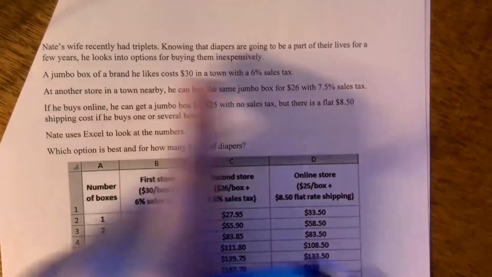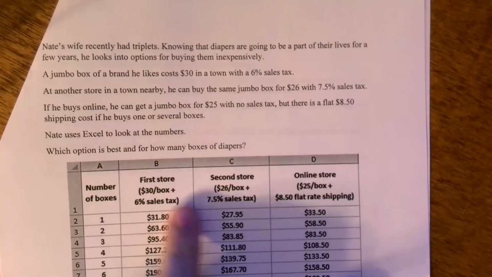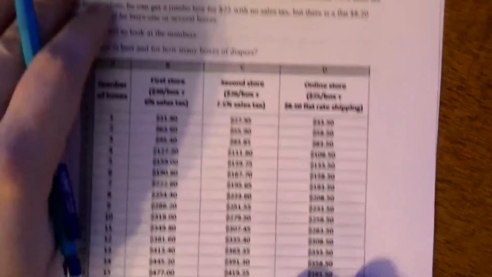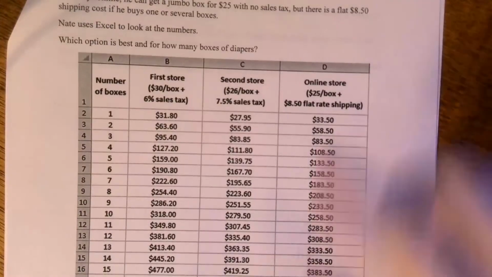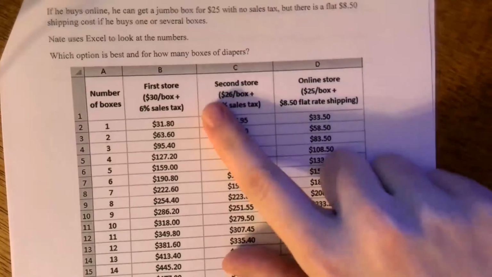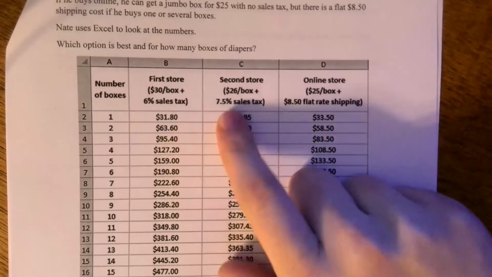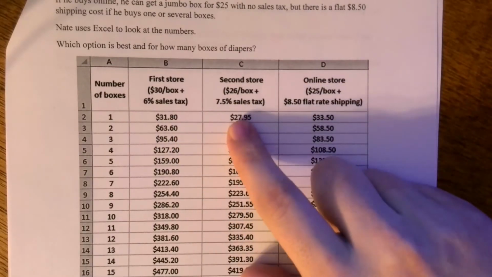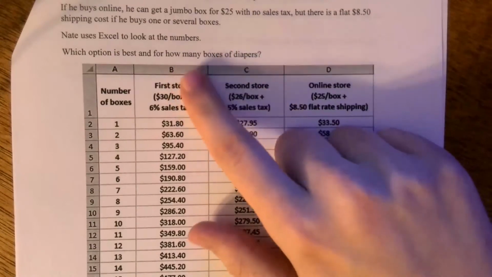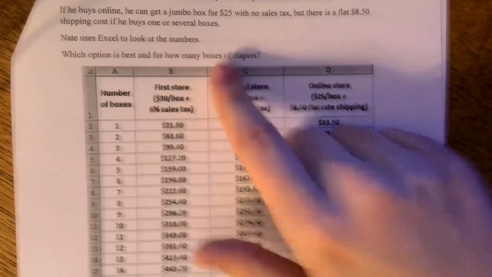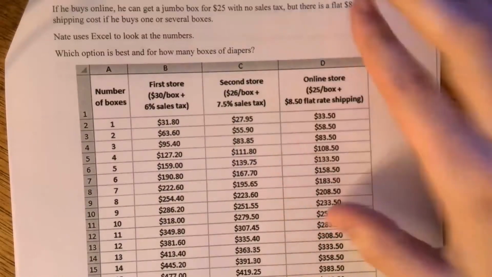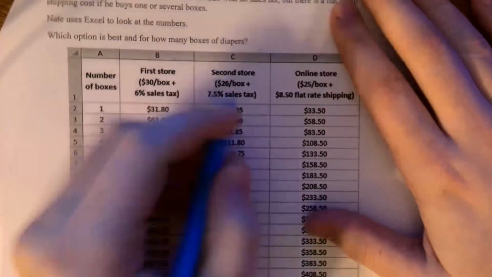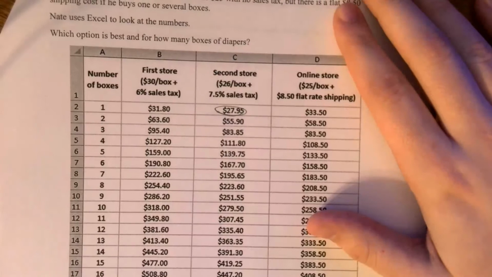So he plugs all these into Excel here to find out what each one is. And we see that the first number of boxes, if you just have one, so it looks like the second store is cheaper overall if we just buy one box, right? So we want to know which option is best for how many boxes. So I'm just going to circle these for which one's best. Well, if I have one box, I see this is the lowest price. So that's the best one. Option 2 is the best one for the first set.